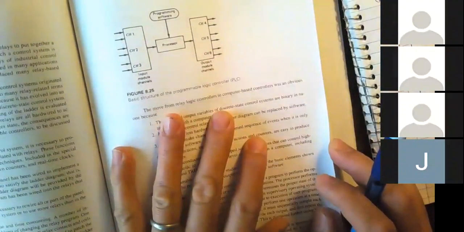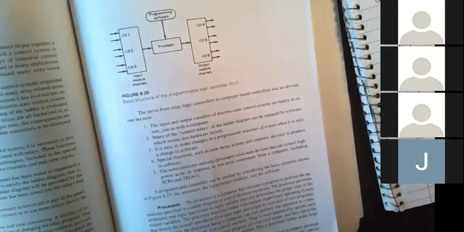So the programming is done graphically. The programming environment is a graphical programming environment, almost identical to their ladder diagram. So those control engineers are very familiar with the ladder diagrams, so they can easily use that graphic programming tool.